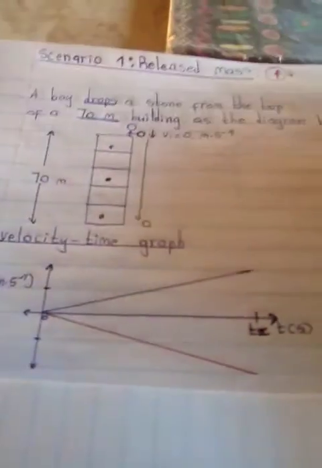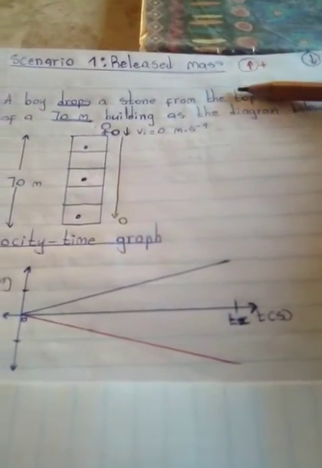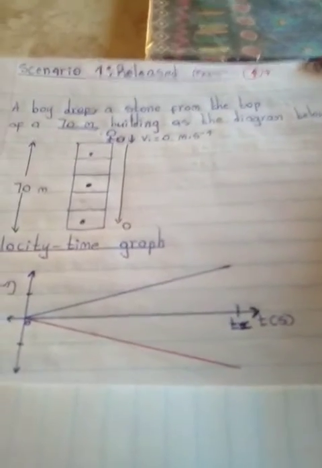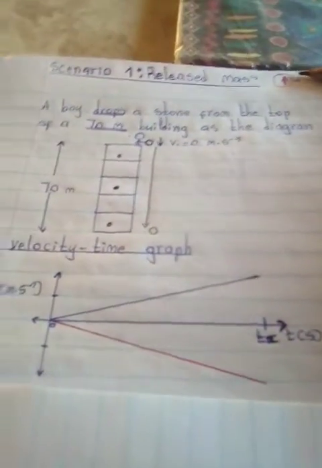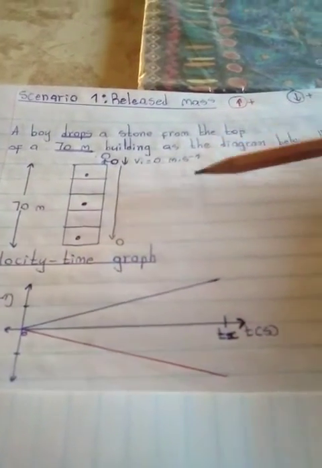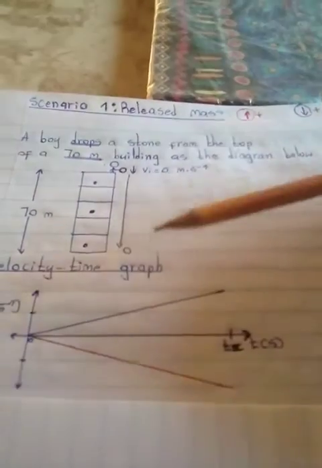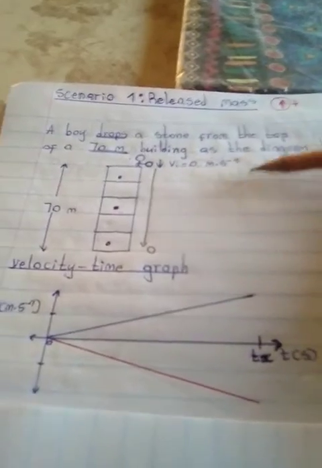Before I forget, you have the choice of choosing your direction. Either you choose upwards as positive or downwards as positive. Let's look at when you choose upwards as positive. We know that gravity always acts downwards. Even if you choose your direction to be upwards, downwards, left or right, gravity always acts downwards.